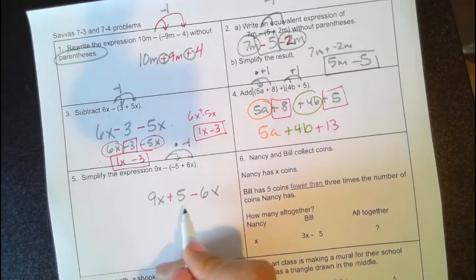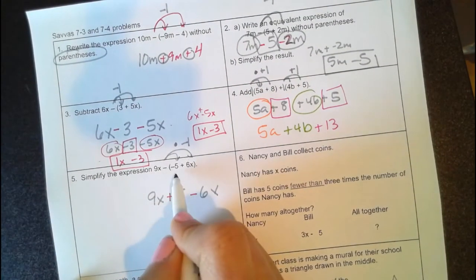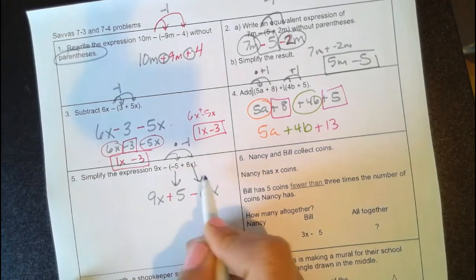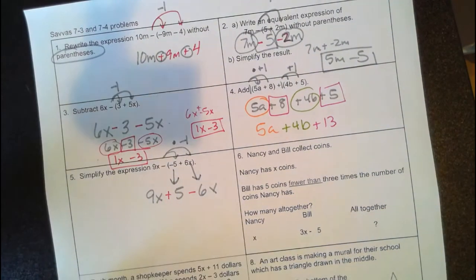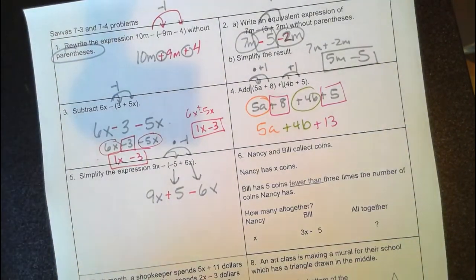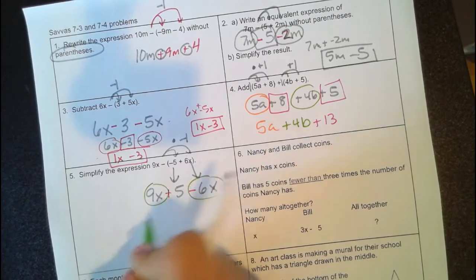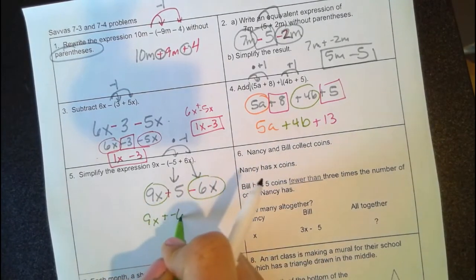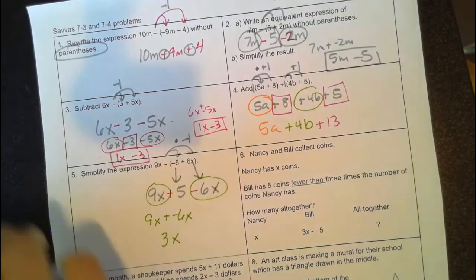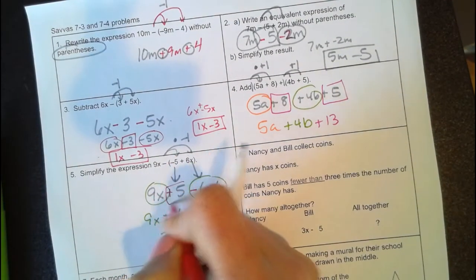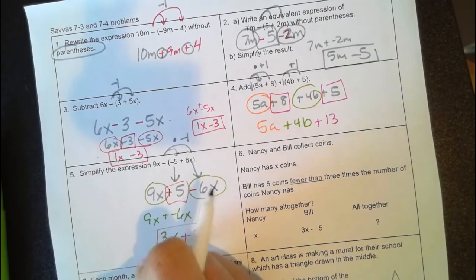Number 5 is more of the same thing. Distribute, distribute. Notice that the negative became a positive and the positive became a negative. And then combine those like terms. These are both x's. I'm going to be adding up a 9x and a -6x, which gives me 3x. And this guy has no one to buddy up with, so we're done.